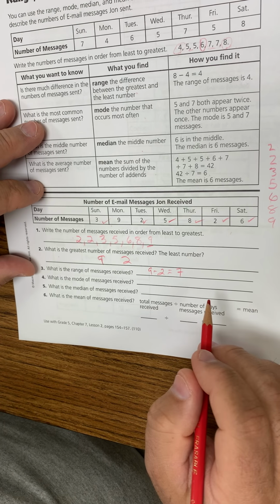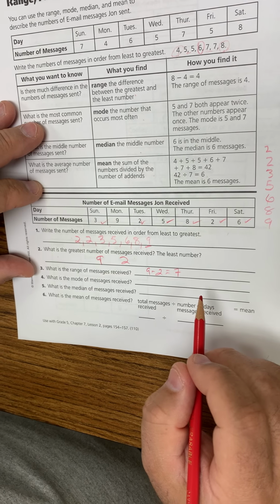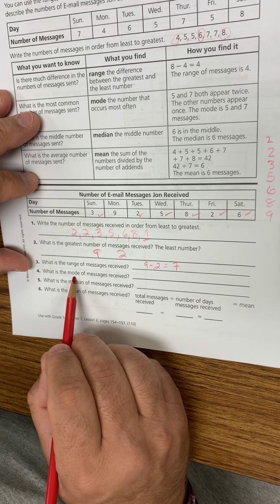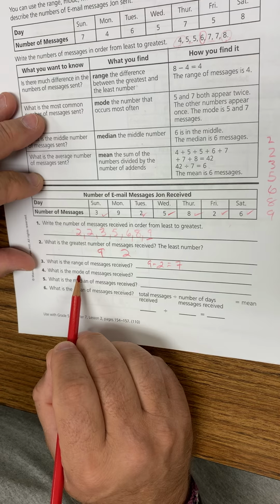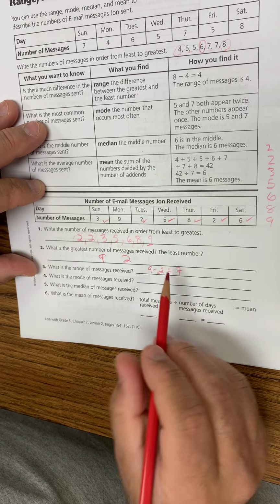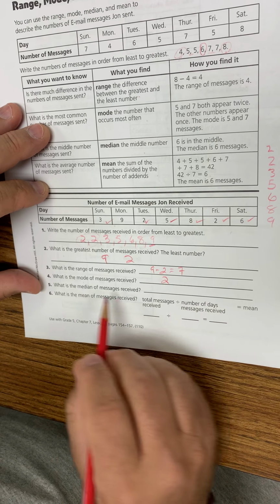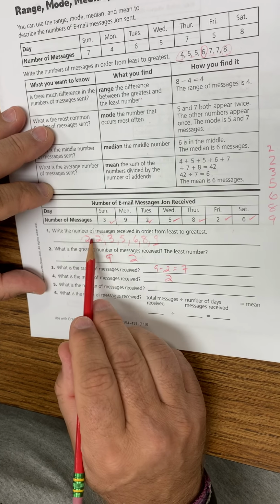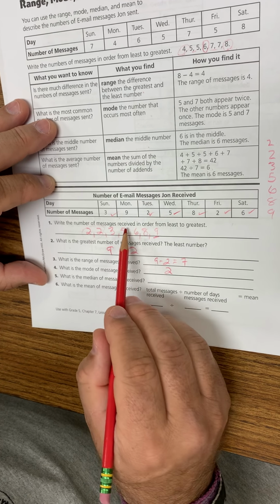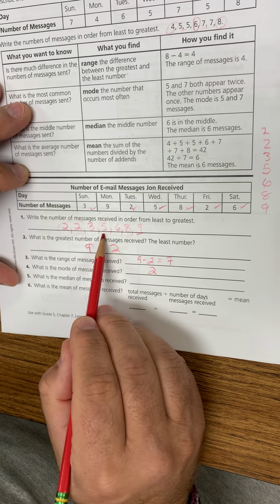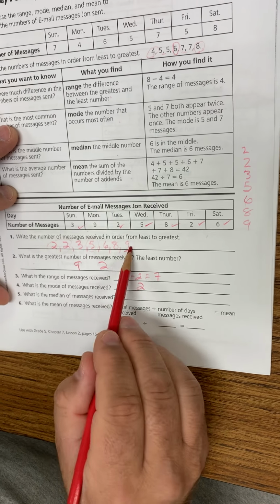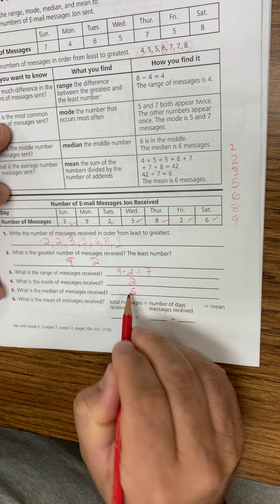I'm hoping everybody gets that one. Now, the mode, what is the number that occurs most frequently? Well, there it is. There are 2 2s, so I'm going to write down 2. What is the median? So we have 1, 2, 3, 4, 5, 6, 7. So our median falls right in the middle. So there's 3 before it, 3 after, and that's why it's the median.